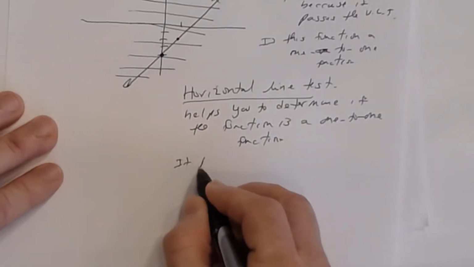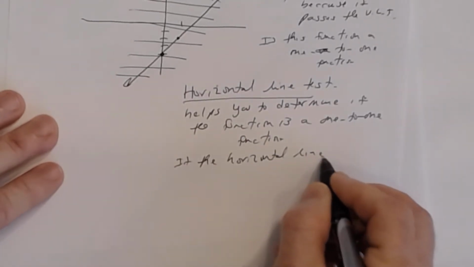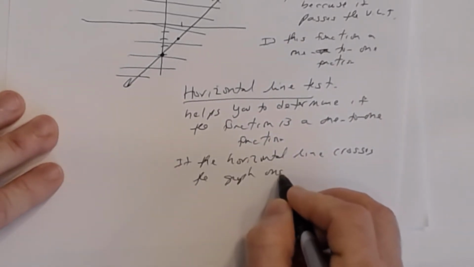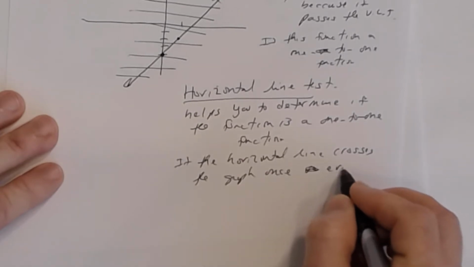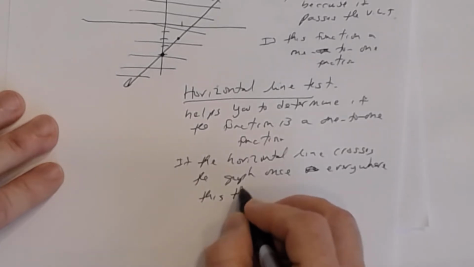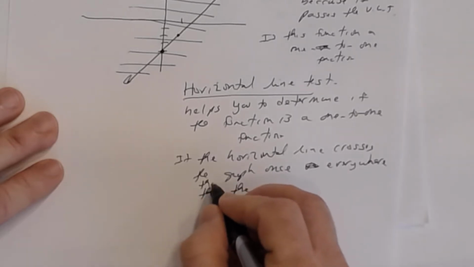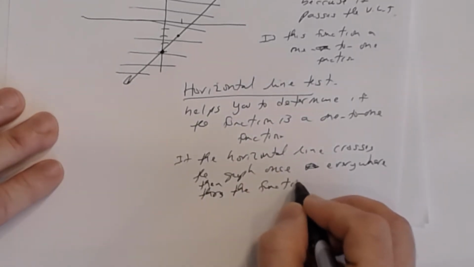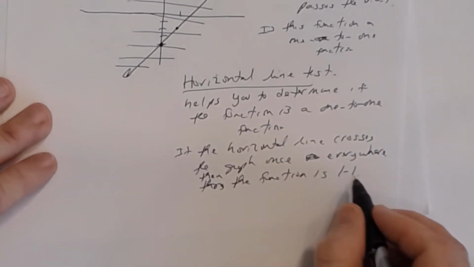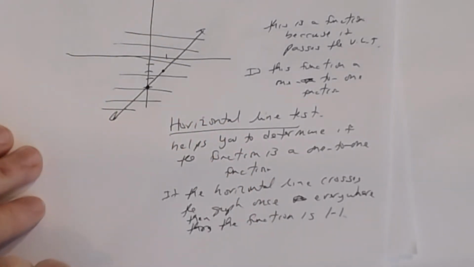If the horizontal line crosses the graph once, everywhere, then the function is one-to-one. Now, another way we can abbreviate one-to-one is just writing it like this. So notice it's a one-to-one function. It passes the horizontal line test, so it's a one-to-one function.